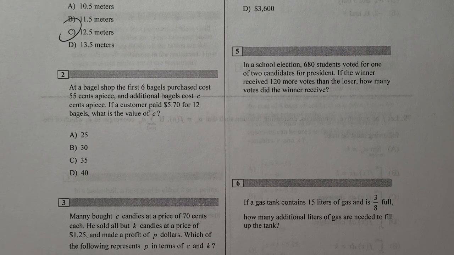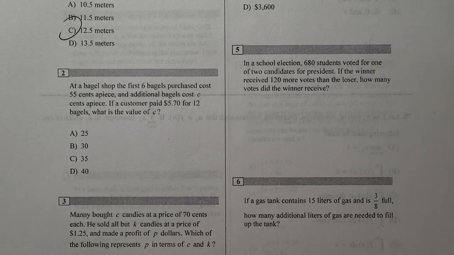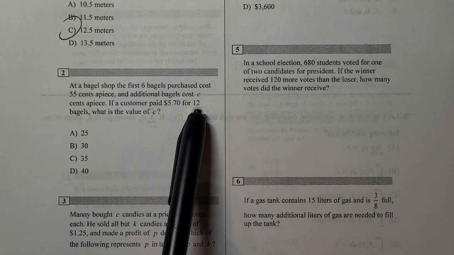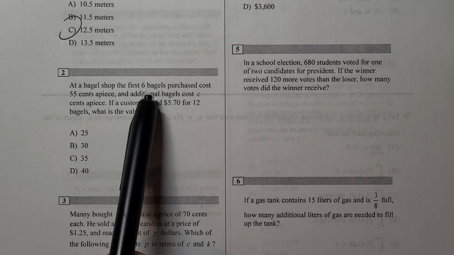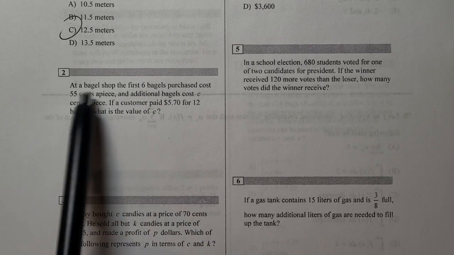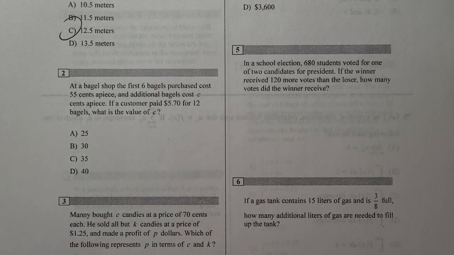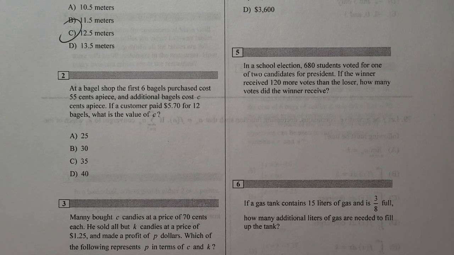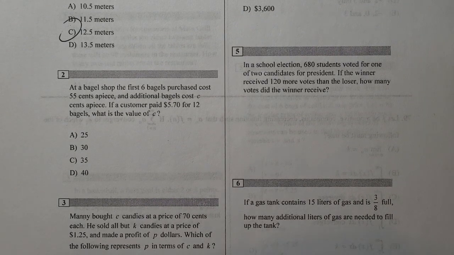Okay, so since this person purchased 12 bagels, that means he purchased 6 at the 55 cents a piece, and then 6 at the C cents a piece. Okay, so let's write that down. Let me pull out a piece of scratch paper.